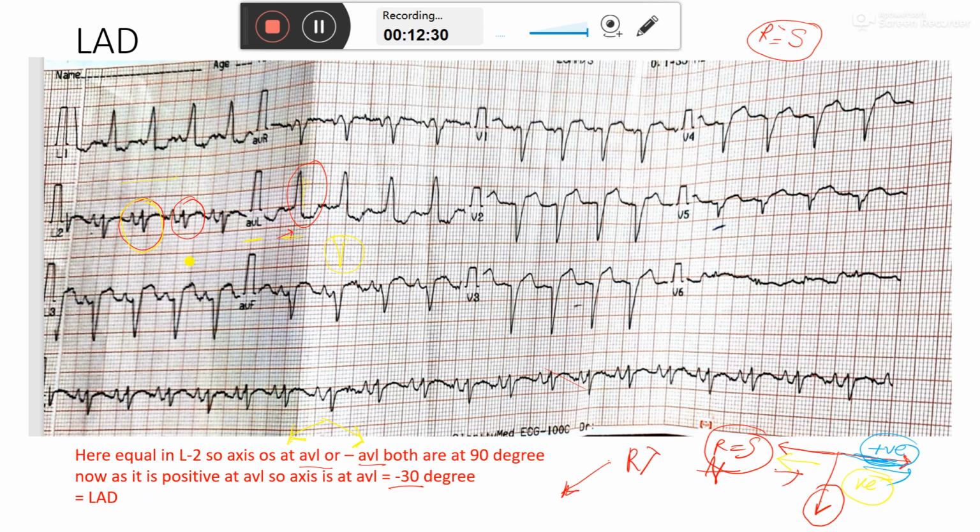Now we will see by the first method also: it is positive in lead 1 but negative in AVF, so it is a case of left axis deviation. Okay, thank you.